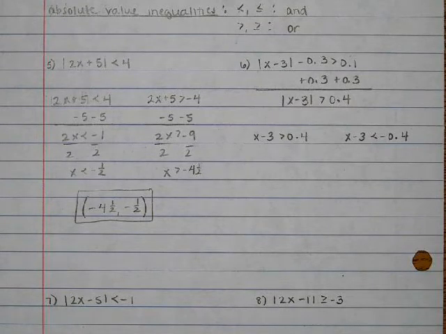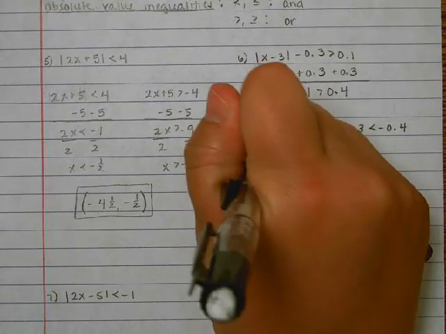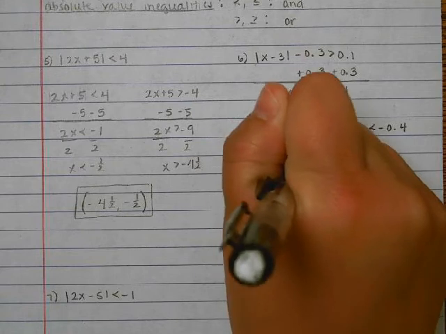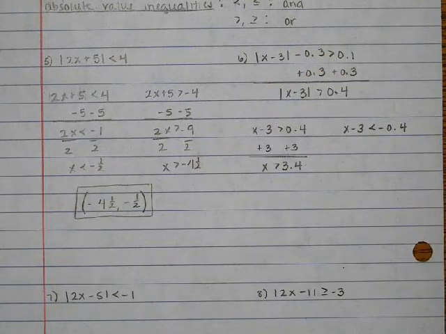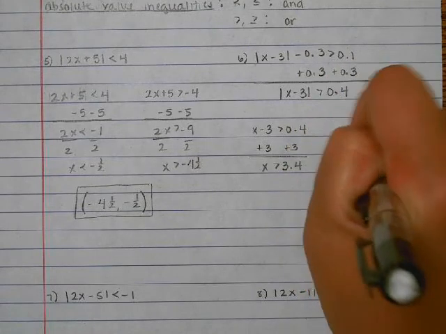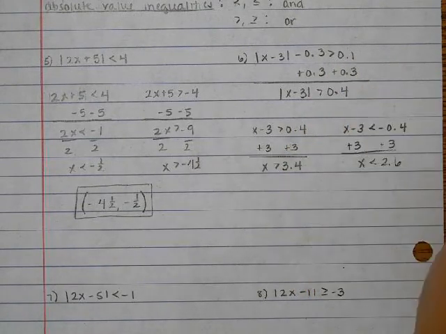So then I would add 3. So I have x is greater than 3.4. Add 3. x is less than 2.6. Greater than 3.4, less than 2.6, those do not meet up.